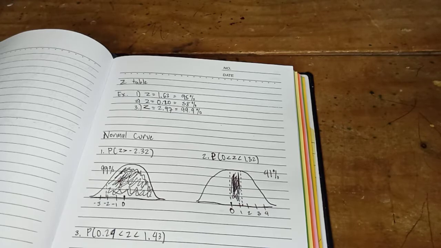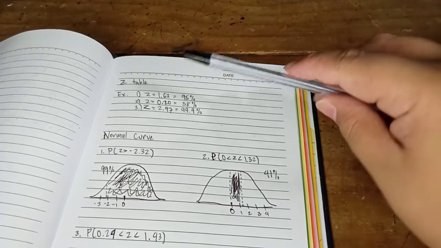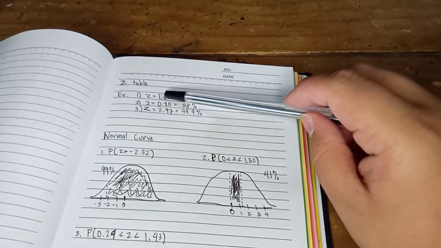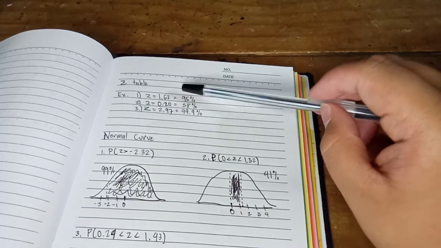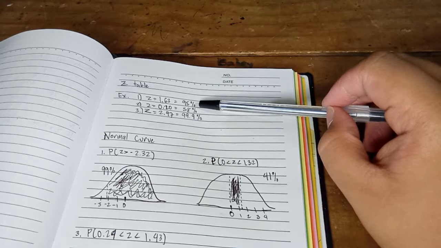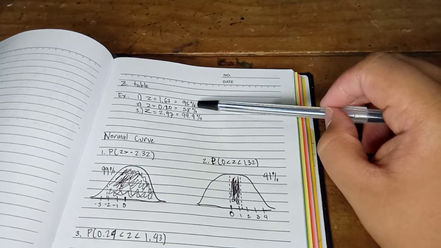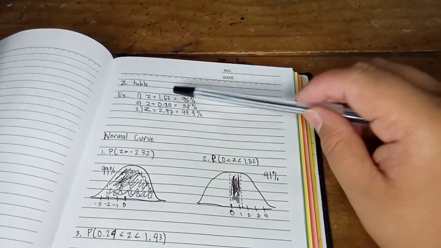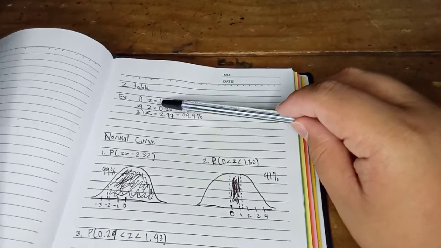Now, we're going to discuss using the C table. Here in number 1, C is equal to 1.63, which is equal to 95%. How do we get that? We are going to use the C table, and we're going to find the 1.63.